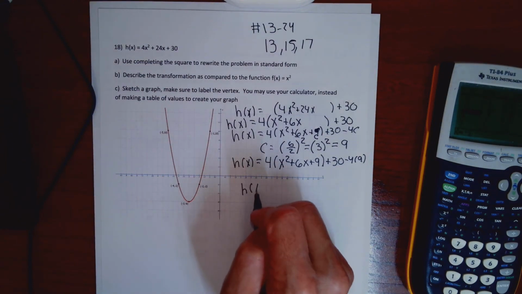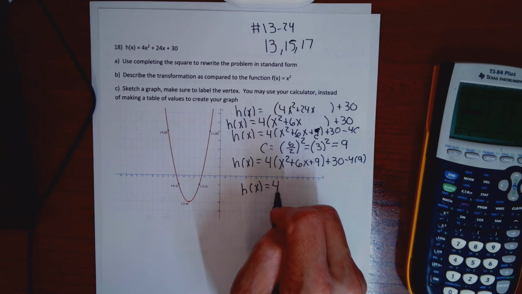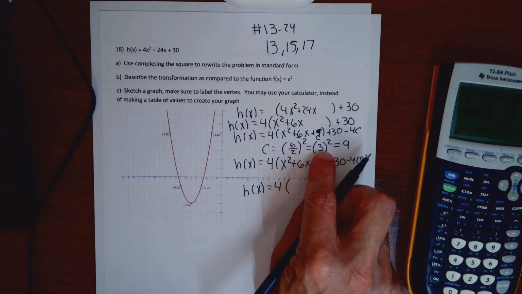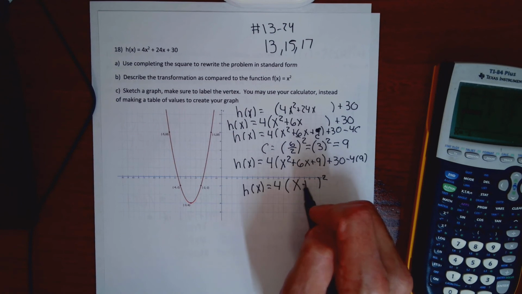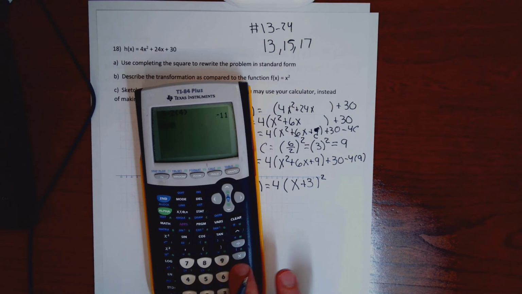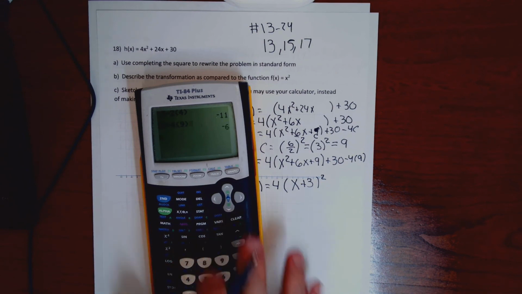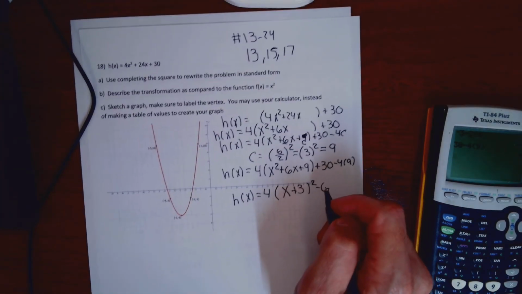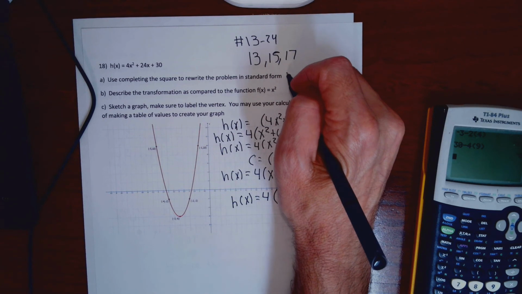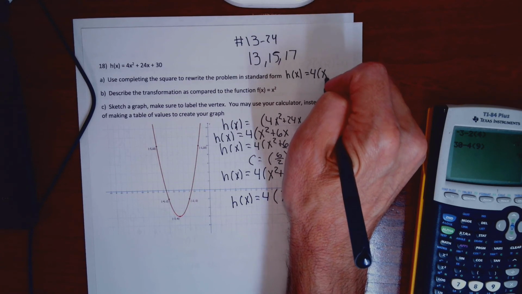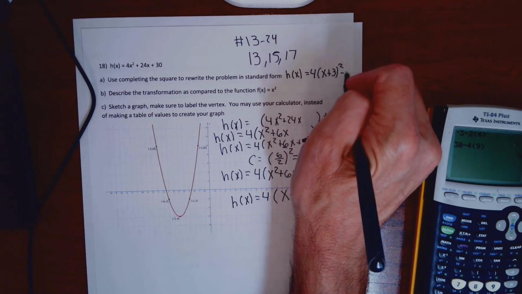Super easy to factor. I'm going to leave the 4 in front of a parenthesis that has an exponent of 2, and the number part in that parenthesis is going to be this positive 3. That's going to go after the x. And then the constant part of this, 30 minus 4 times 9, is minus 6. So I think my answer to part A is h of x equals 4 times (x plus 3) squared minus 6.